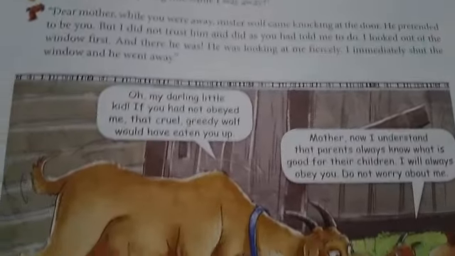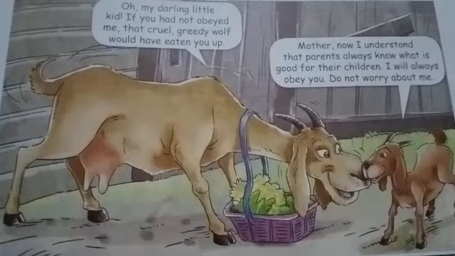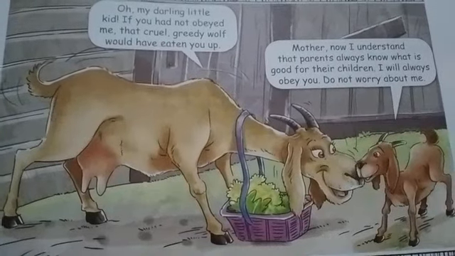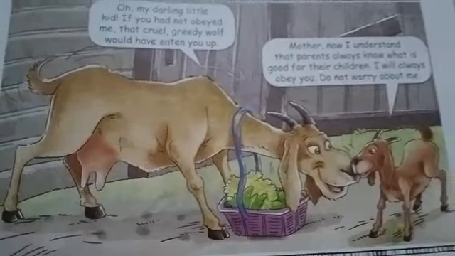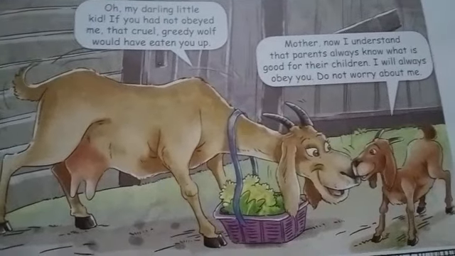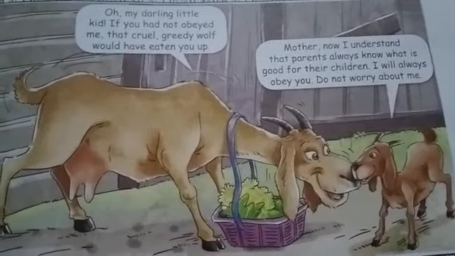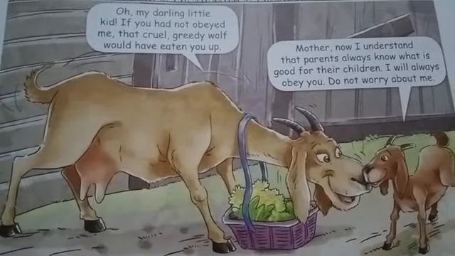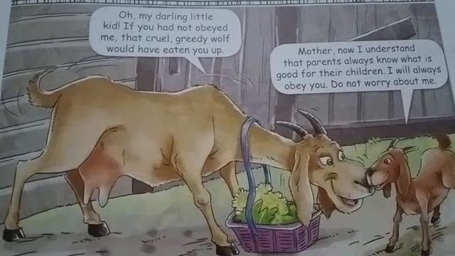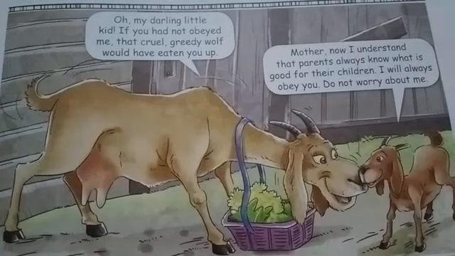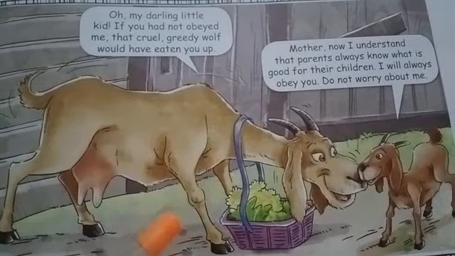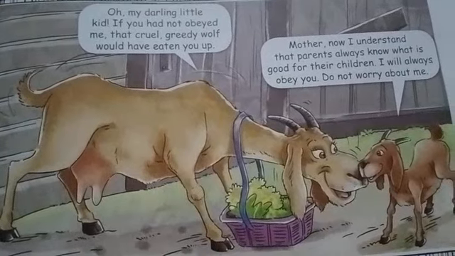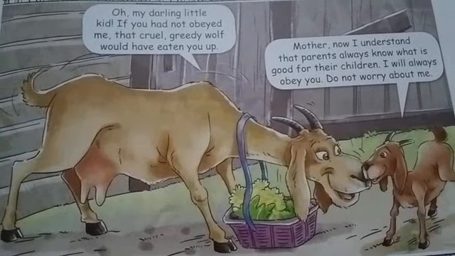As Mimo told all the incident to her mother, the mother was very much pleased that her kid is an obedient kid, and in this way, as she is very obedient, she escaped from the wicked wolf. Then the mother goat said, "Oh, my darling little kid, if you had not obeyed me, that cruel, greedy wolf would have eaten you up." Then the mother kisses Mimo and Mimo kisses her too. And Mimo then replied, "Mother, now I understand that parents always know what is good for their children."